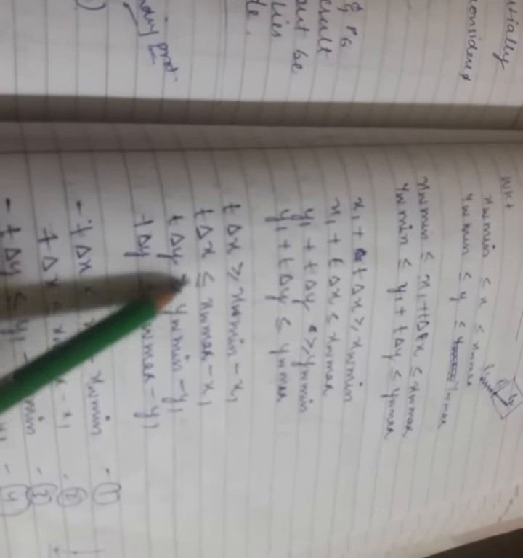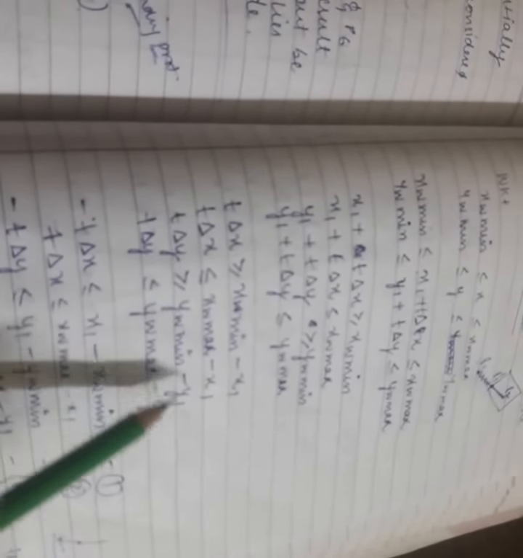t delta x is less than equal to xw maximum minus x1. t delta y is greater than equal to yw minimum minus y1. t delta y is less than equal to yw maximum minus y1.